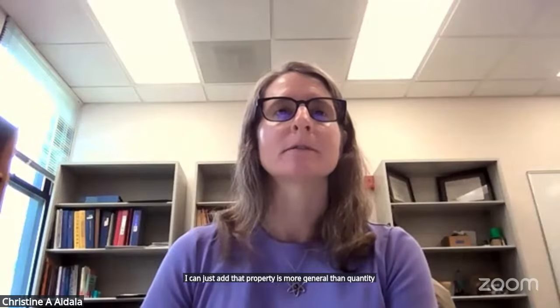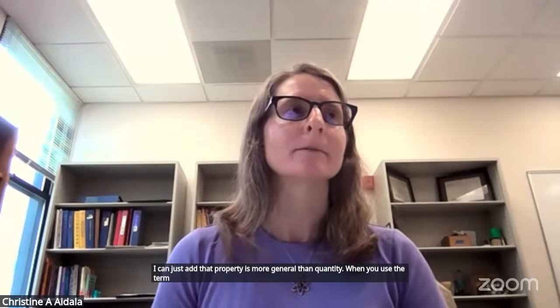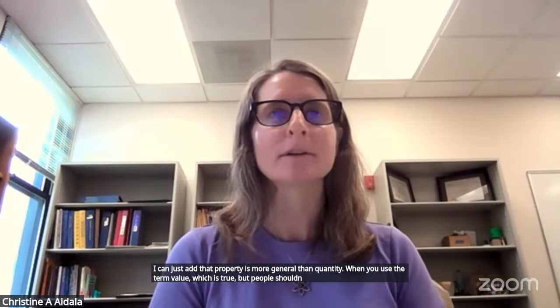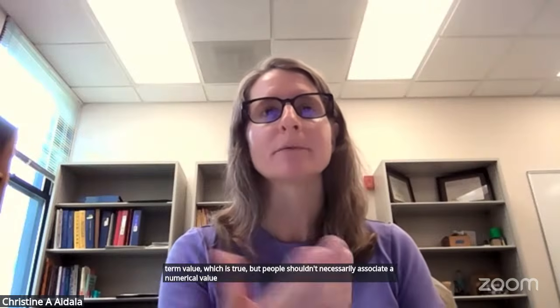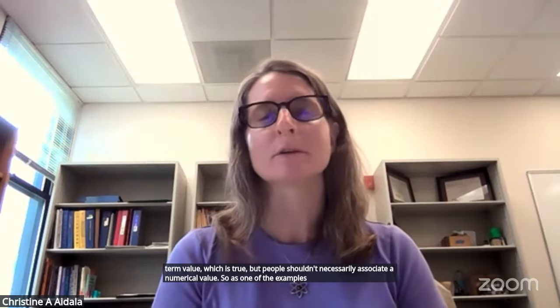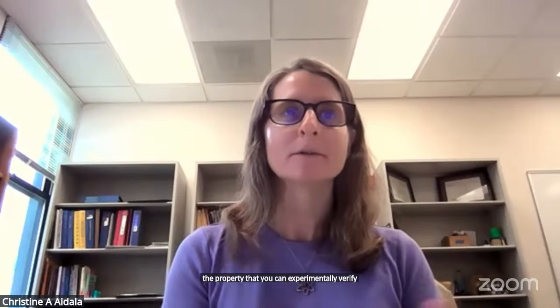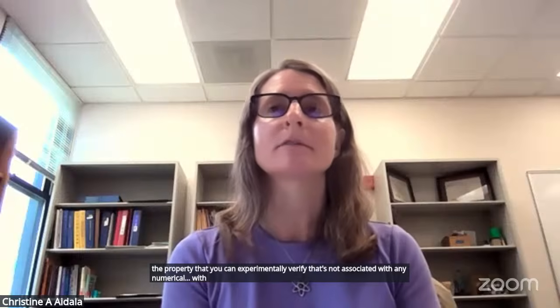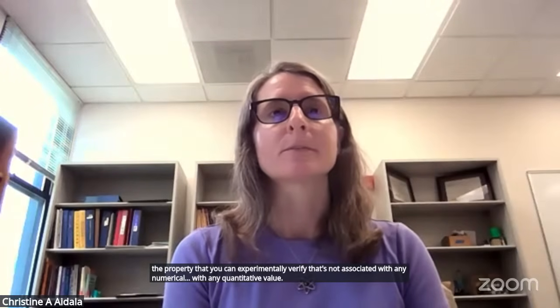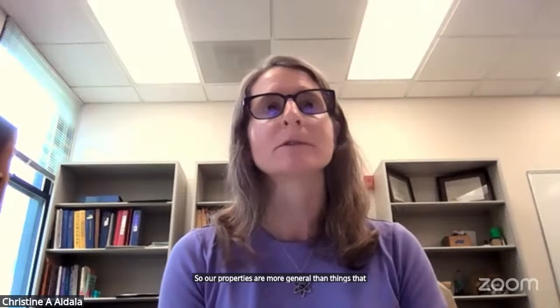I can just add that property is more general than quantity. When you use the term value, which is true, people shouldn't necessarily associate a numerical value. As in one of the examples you just gave, you could talk about color, and that would be a property that you can experimentally verify that's not associated with any quantitative value. So our properties are more general than things that are quantifiable using numbers.